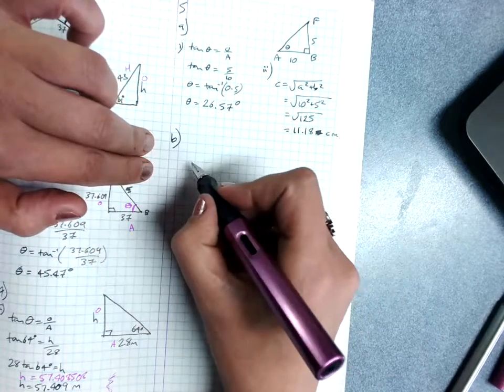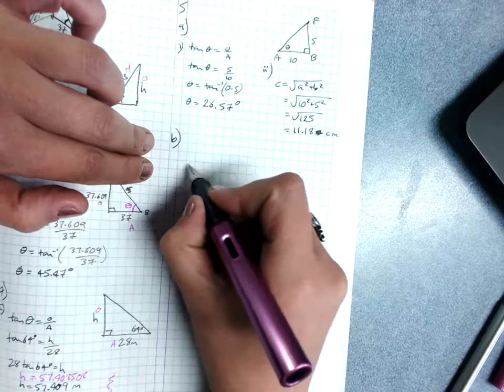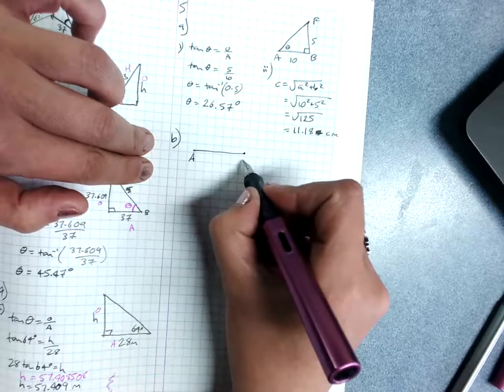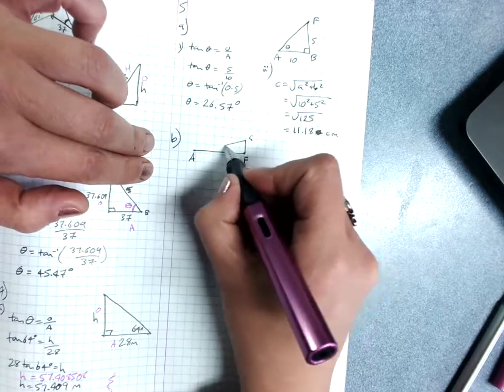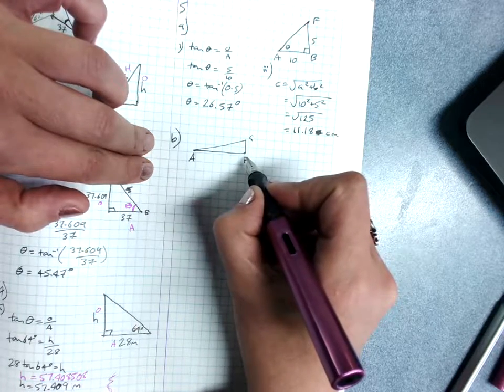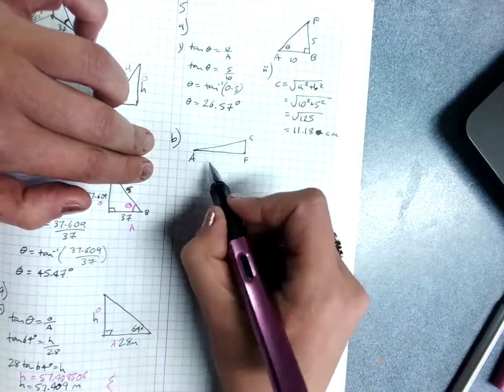Draw the triangle AGF. Now we just found AF. Now, if we're going to use this, use the exact values.